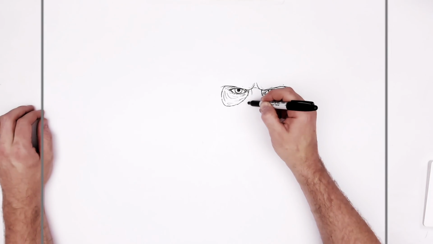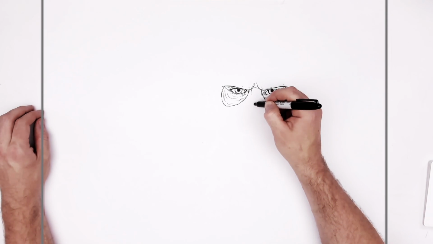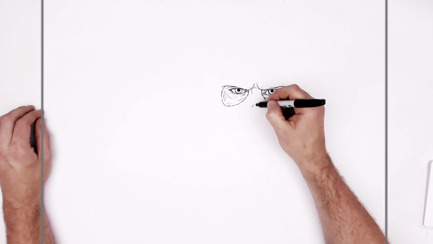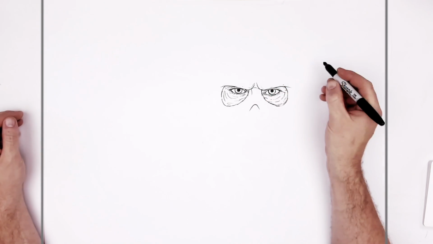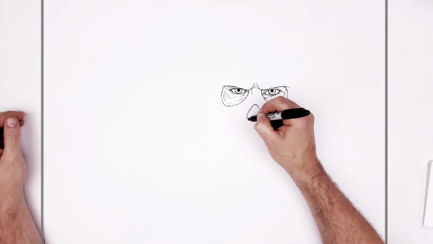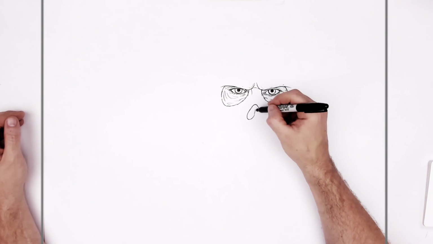Right, so then his nose, just kind of a love heart sort of shape kind of in here, right? So kind of in the middle, you got this pointy bit there. And then it just curves around. It comes up to like a wrinkly sort of bar or something.